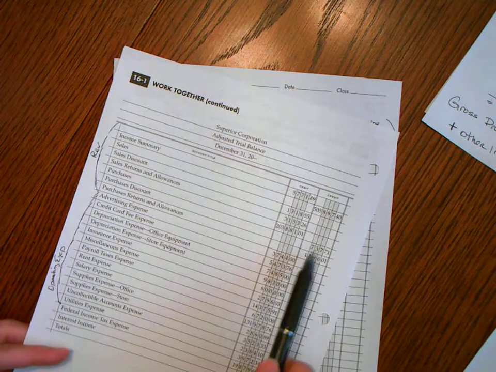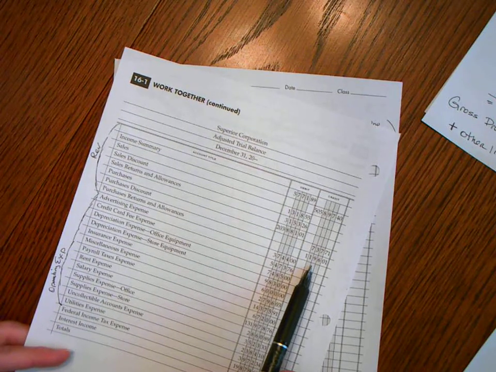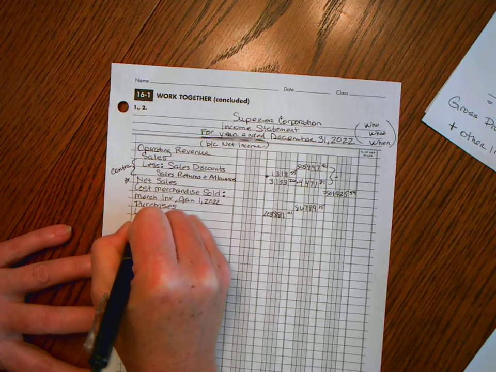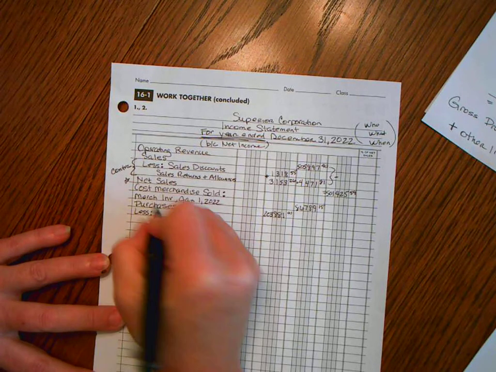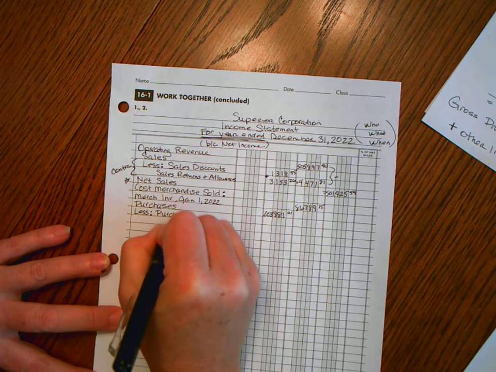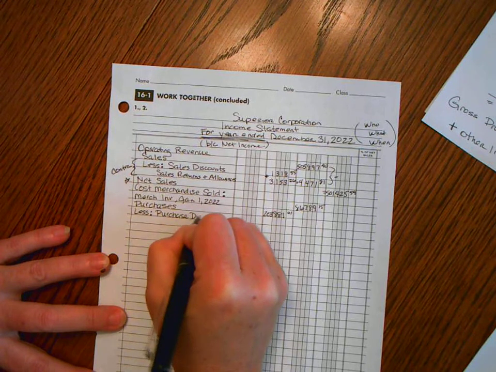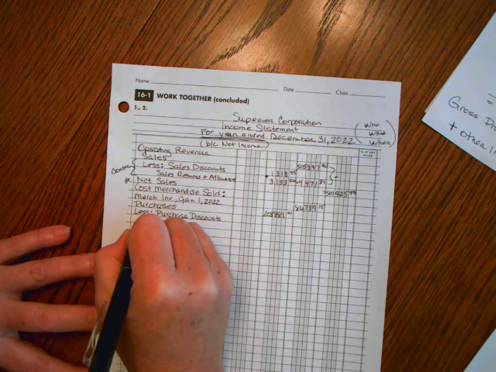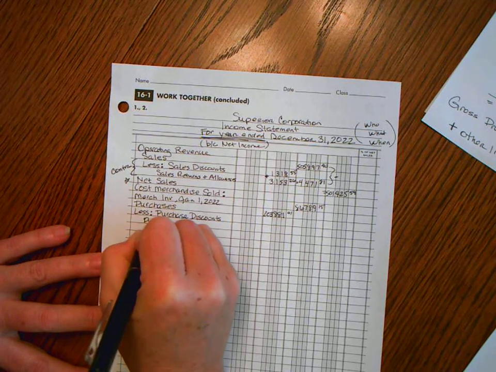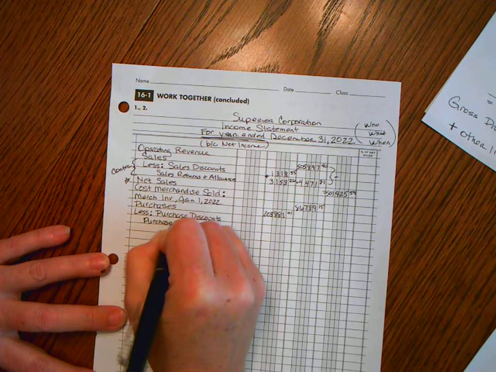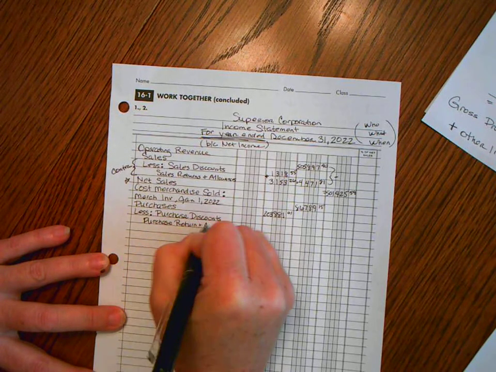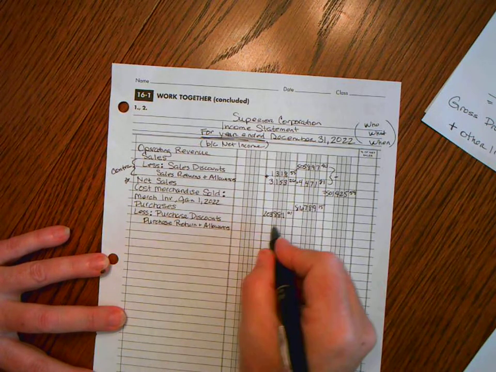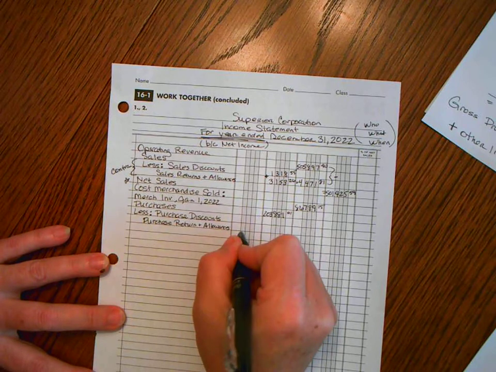Okay, and then here's the discount and returns and allowances that we're fixing to subtract. So less purchase discounts, and purchase returns and allowances. Okay, so we're going to move that back one more so we can do the math to get these two.